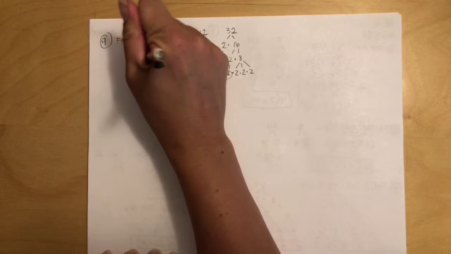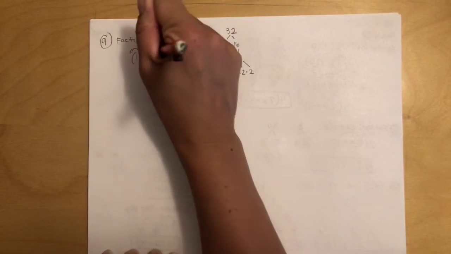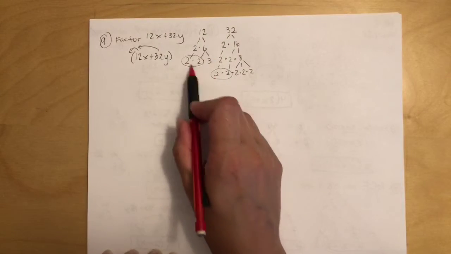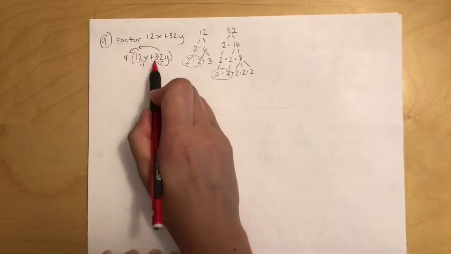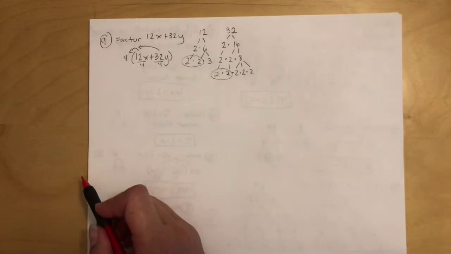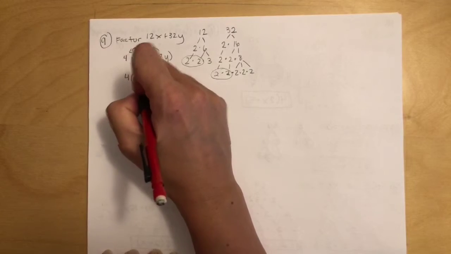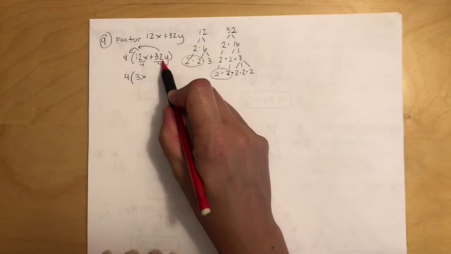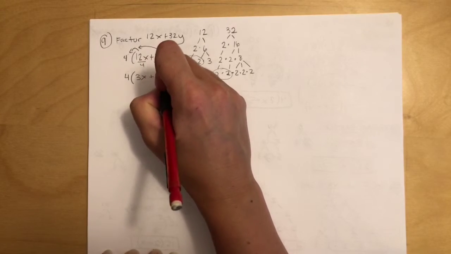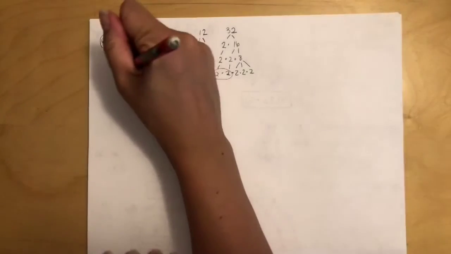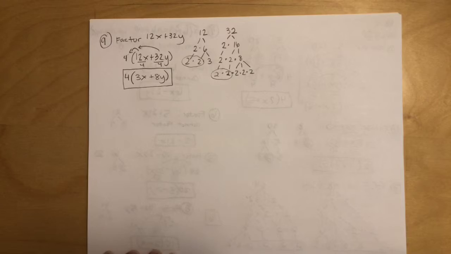So let's rewrite this: 12x plus 32y, and I'll be pulling out a 4. 2 times 2 is 4. So I need to divide the insides by 4 because that's what I'm dividing out and putting out here. So 4 times 12 divided by 4 is 3x. 32 divided by 4 is 8. So plus 8y. Okay, this is fully factored.